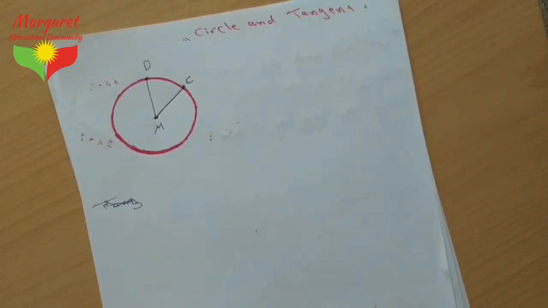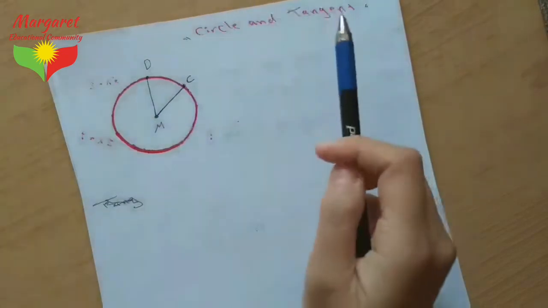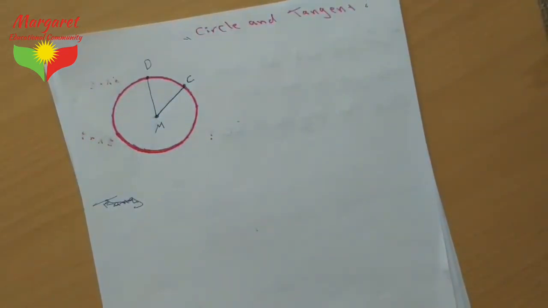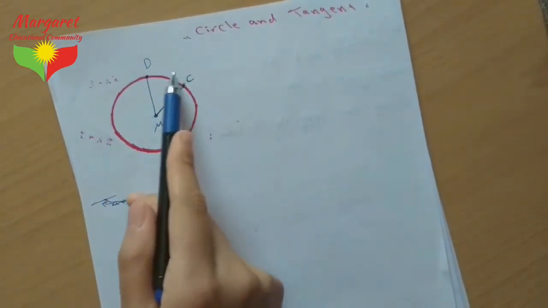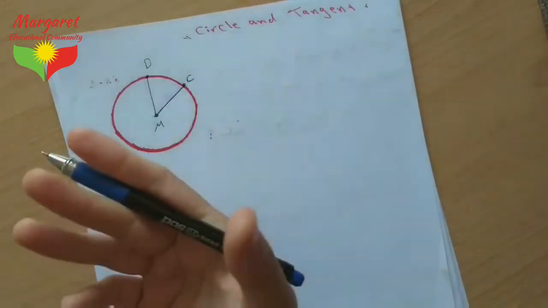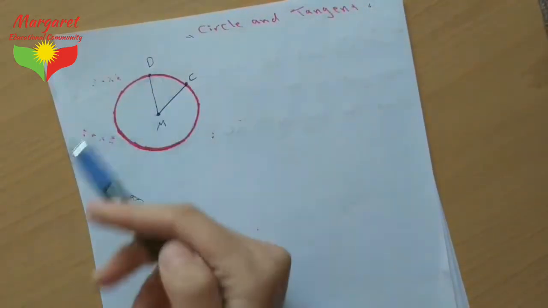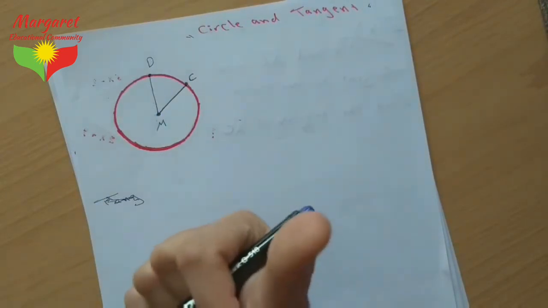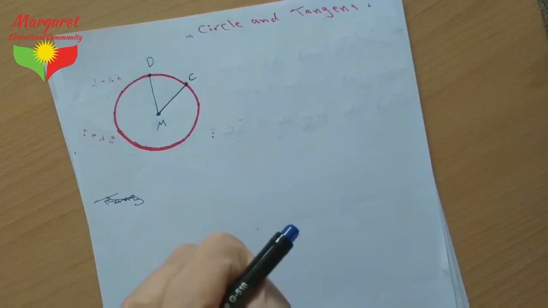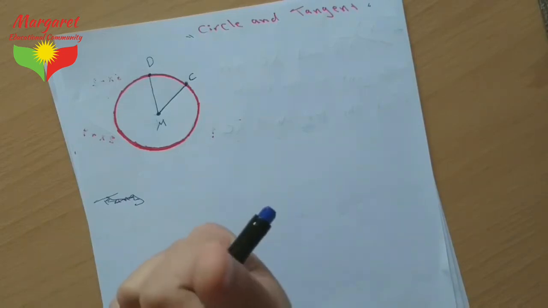And what is the tangent? If we have a line from outside the circle and it intersects the circle at one point and is perpendicular to the radius, making a right angle, this line is called a tangent.